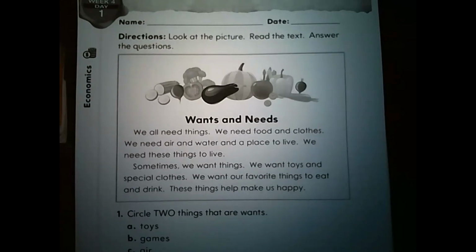Do we need medicine if we get sick? Do we need a bed to sleep on? Do we need to be able to take a bath or a shower? Yeah, those sound like some pretty important things that we need.